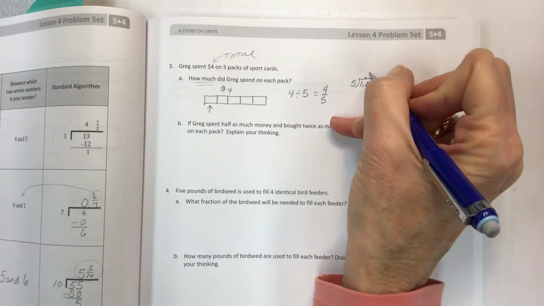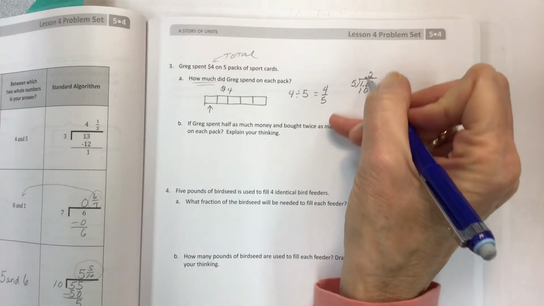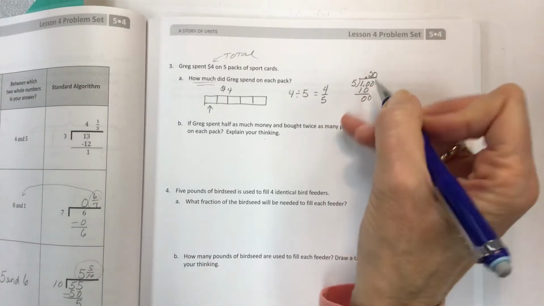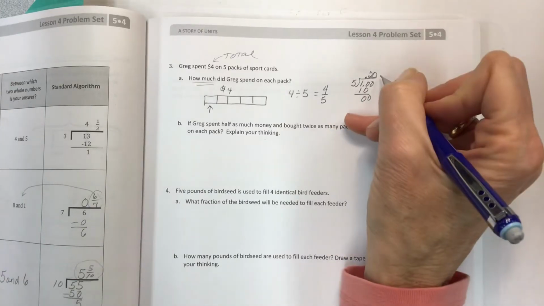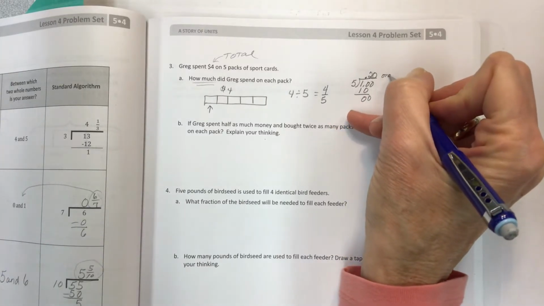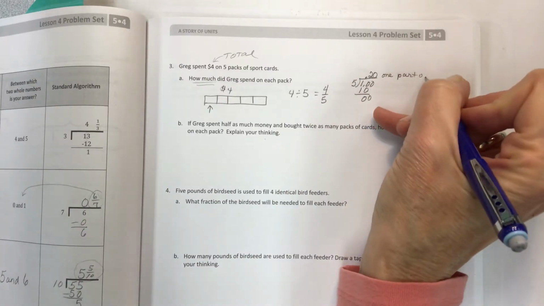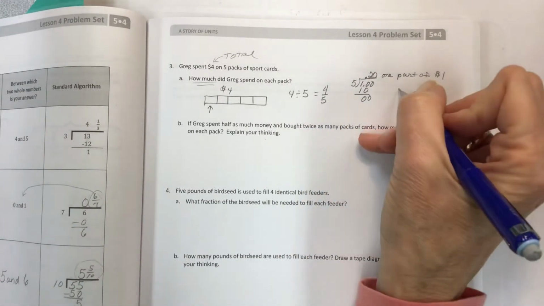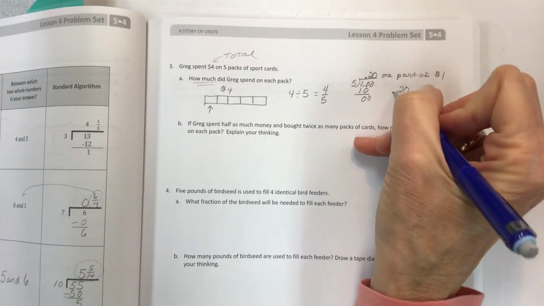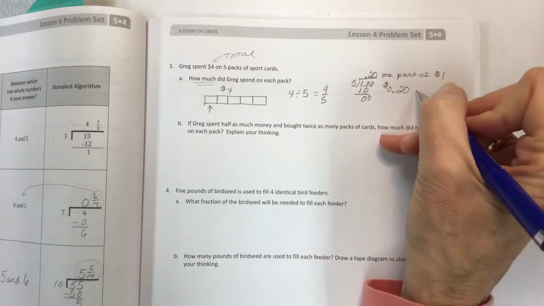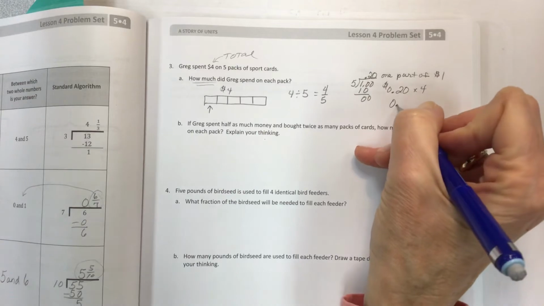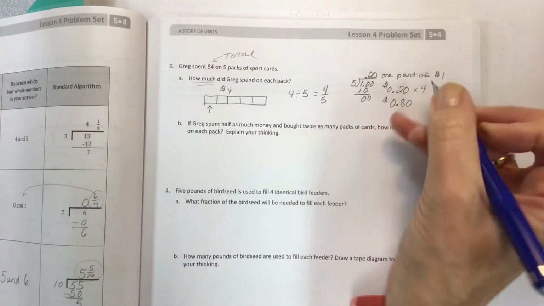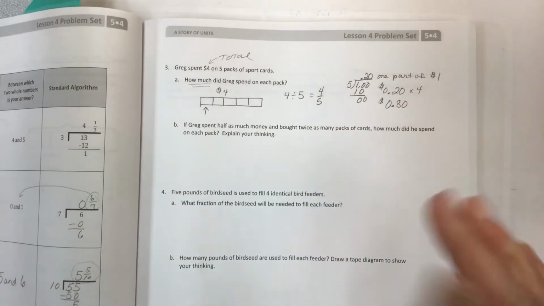Okay, so that you can see, multiply here, get 0, and we have 20 cents. That would be 1 part of the dollar. But he has 4. So it's going to be 20 cents times 4 for 80 cents. And you could do repeated addition there if you prefer.